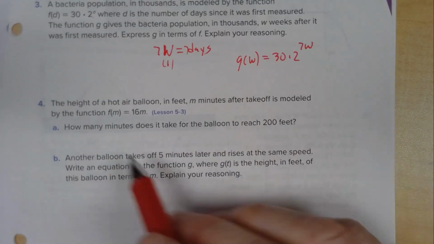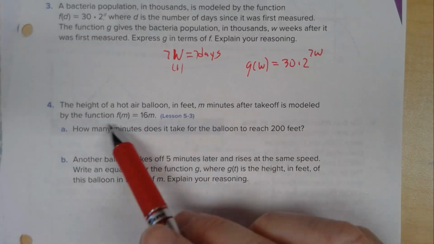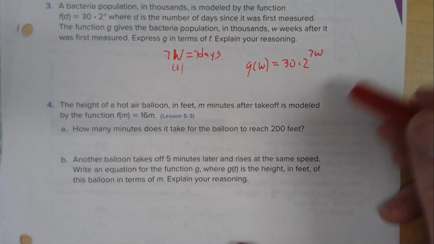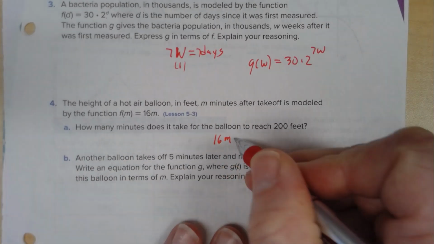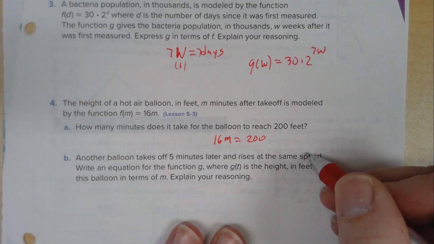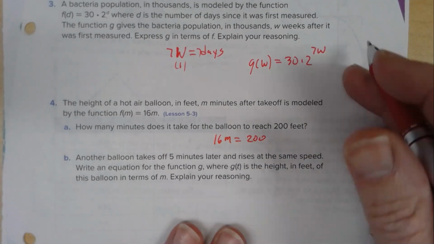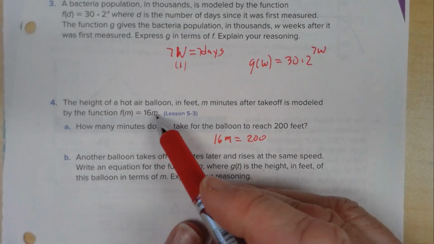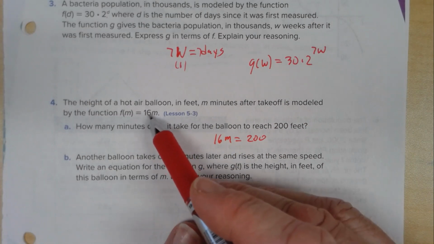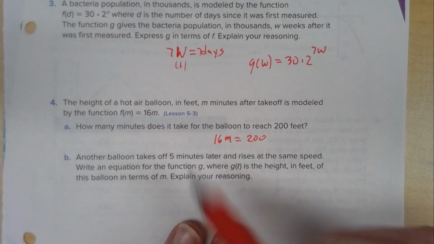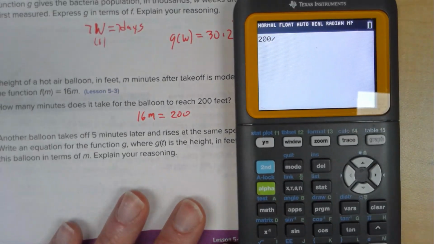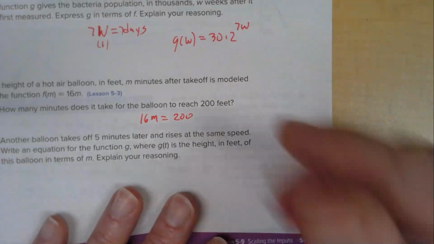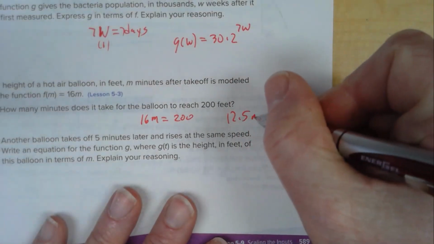So it says we have a hot air balloon here. It goes up, so it's just going to rise up. How many minutes will it take to get to 200 feet? So 16m is equal to 200. So if we solve that equation, we get how long it takes. So it goes up 16 for each minute. So 1 minute went up 16, 2 minutes up 32, 3 minutes up 48, etc. So we divide 200 divided by 16 is equal to 12 and a half. So 12.5 minutes.